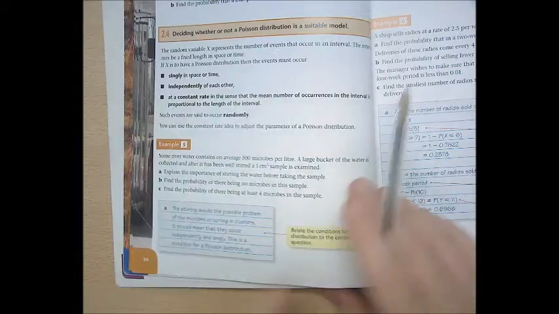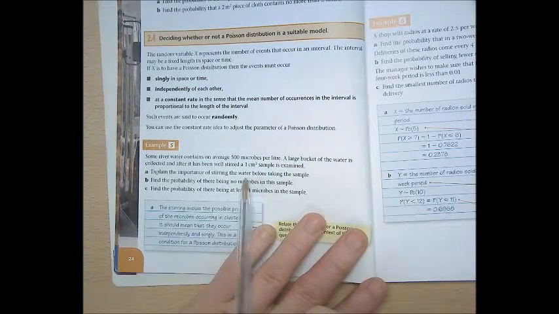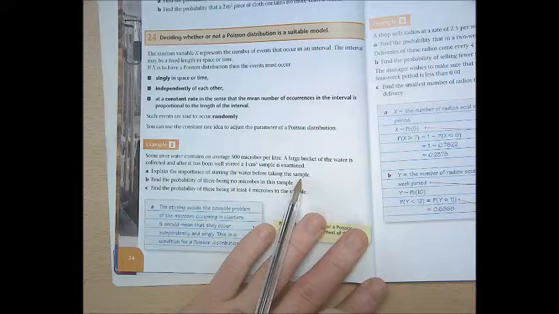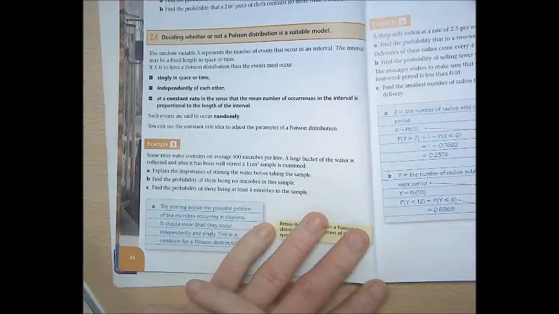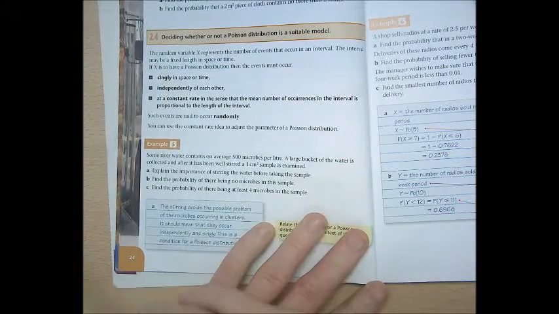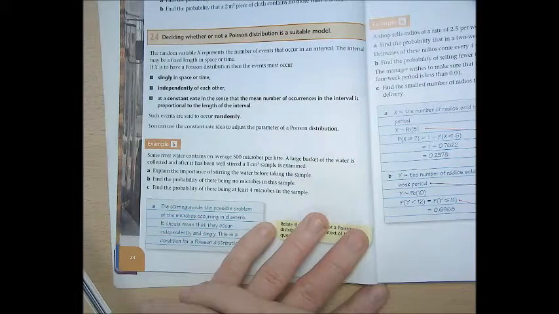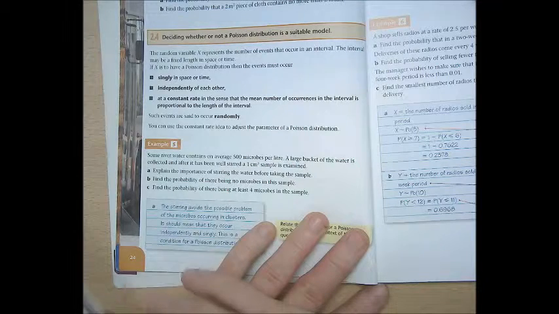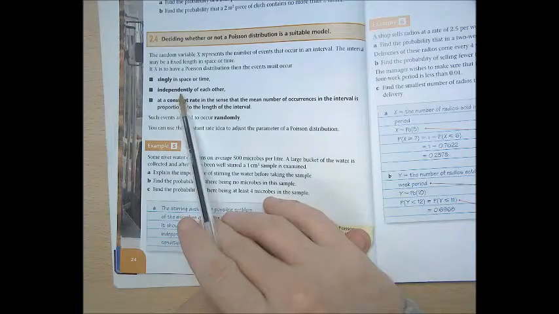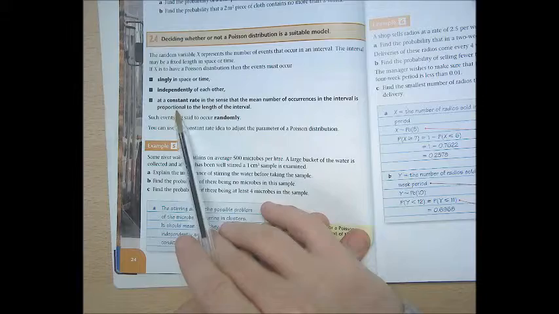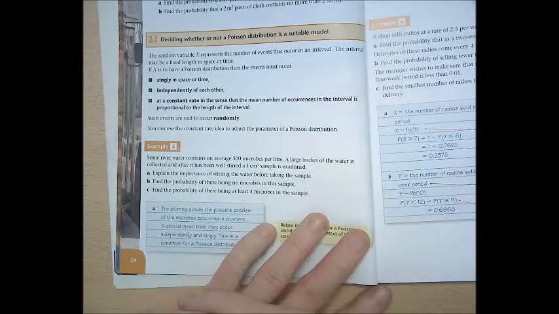Now you get little questions like this: explain the importance of stirring the water before taking the sample. This is just about microbes in some liquid. Which one of those is that going towards? I suppose you could say that stirring it stops the microbes hanging out together. Do any of the biologists know about family relationships amongst microbes? Are they like birds, a partner for life, and mourn if one of them gets killed? So is it really going towards independently? I don't think so. I think it's going towards this one. They want to make sure that all the microbes are spread out.